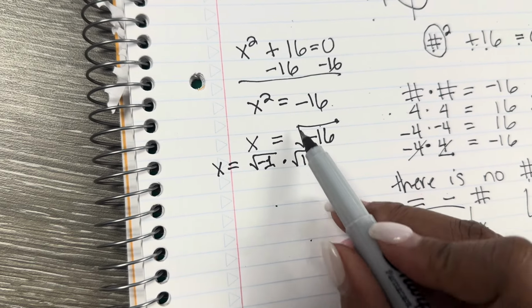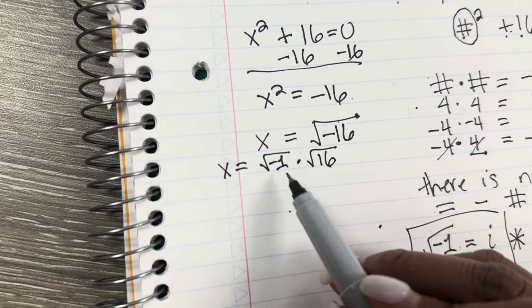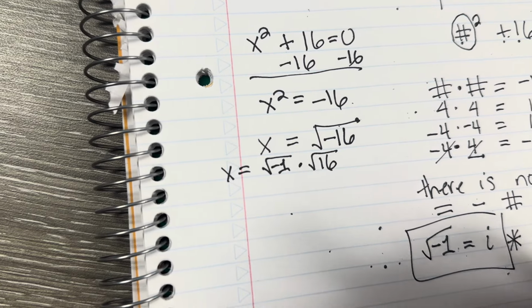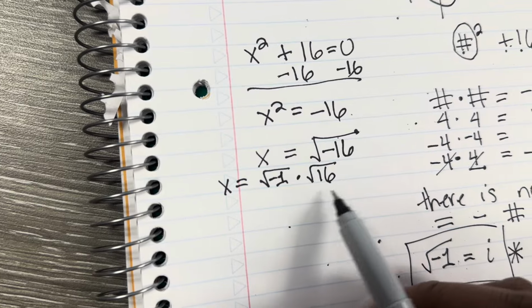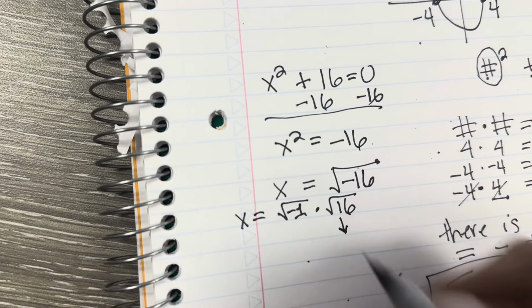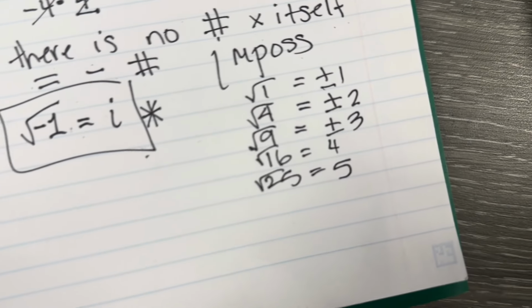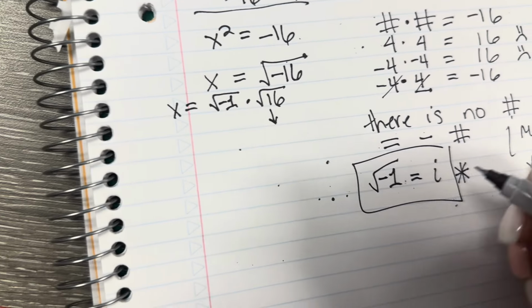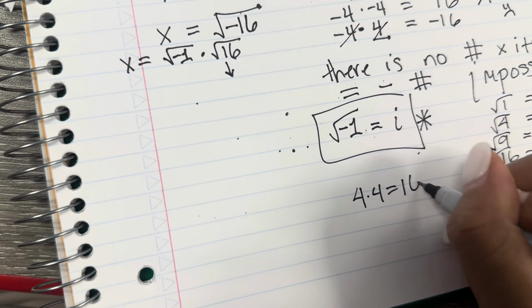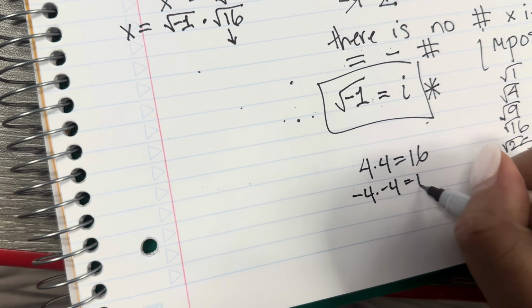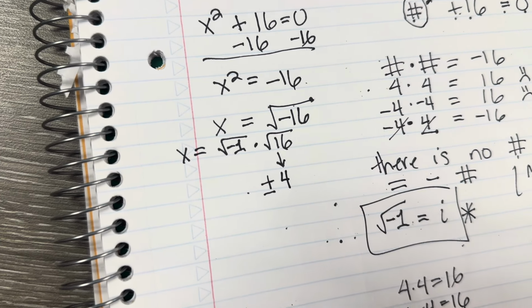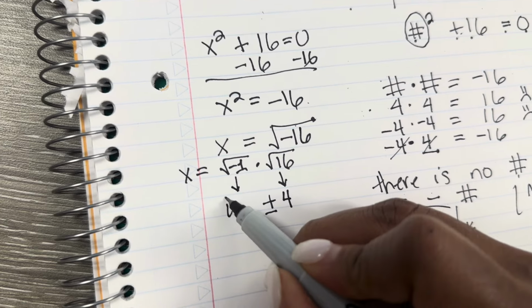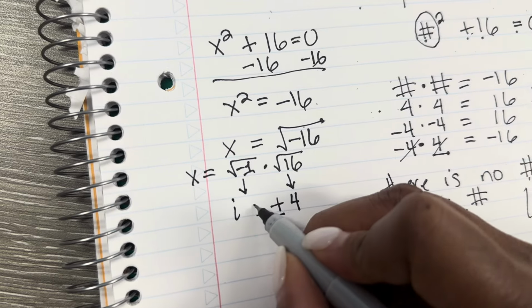Let's rewrite the radical negative 16 as radical negative 1 times radical 16. It's the same thing. Negative 1 times 16 is negative 16. We're just rewriting it separately. So now we can actually take the square root of 16, which is plus or minus 4. Because 4 times 4 equals 16, and also negative 4 times a negative 4 equals 16, right? So plus or minus 4, and then your i, and just rewrite it.